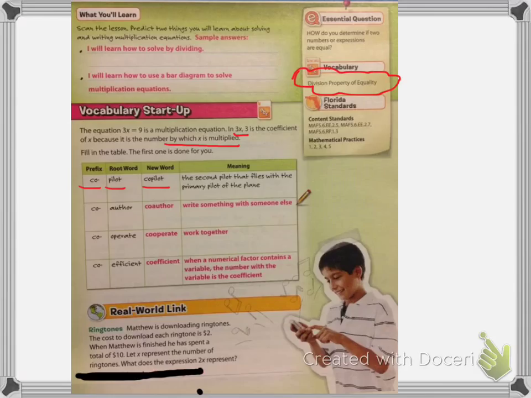It says Matthew is downloading ringtones. The cost to download each ringtone is $2. When Matthew is finished, he has spent a total of $10. Let x represent the number of ringtones. What does the expression 2x represent? So for this problem, the answer they've given you is that 2x should represent the cost of downloading x number of ringtones. So the 2 is because you have the $2 here, and x would be the number of ringtones.